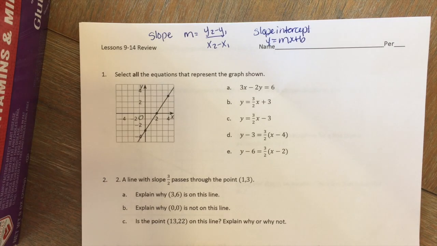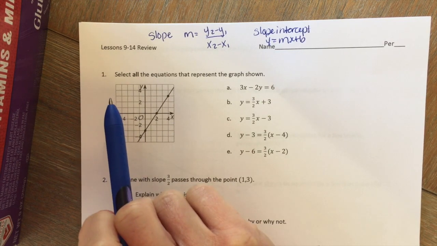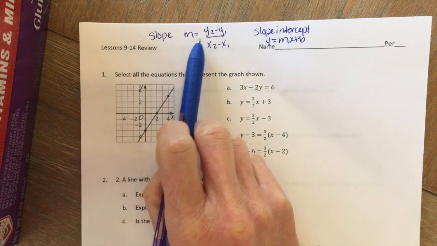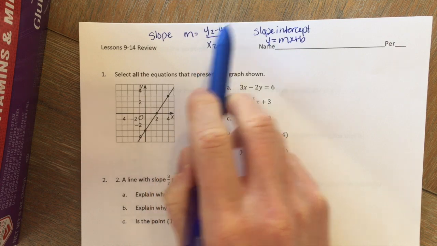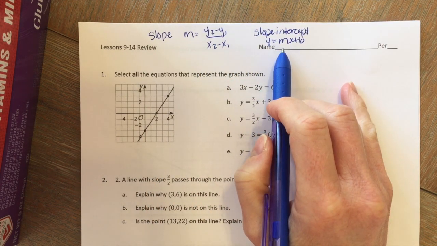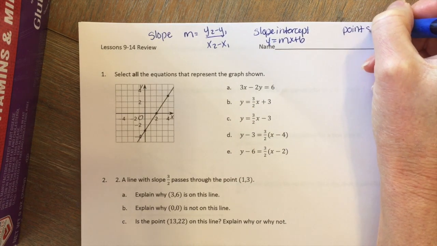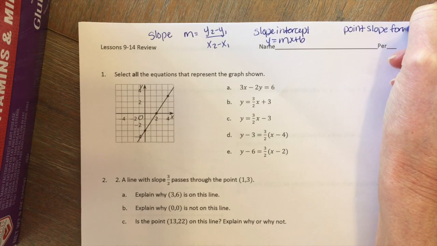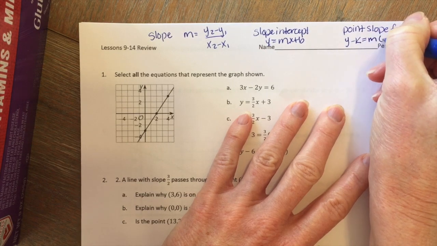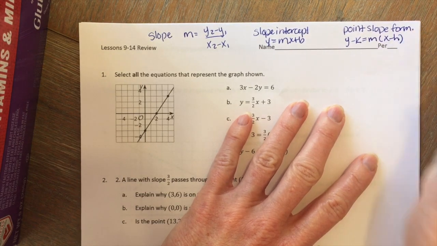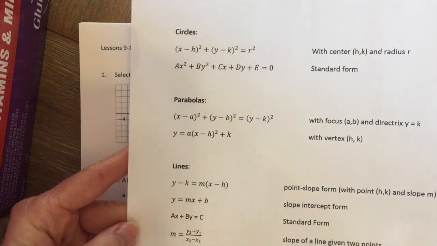Hi Math 2E. This is our 9 through 14 review, and here are some useful formulas for this review: our slope formula, the difference in the y values over the difference in the x values; our slope-intercept form of the equation, y equals mx plus b; and one of the formulas we learned this year, our point-slope formula, y minus k equals m times x minus h, where m is our slope.